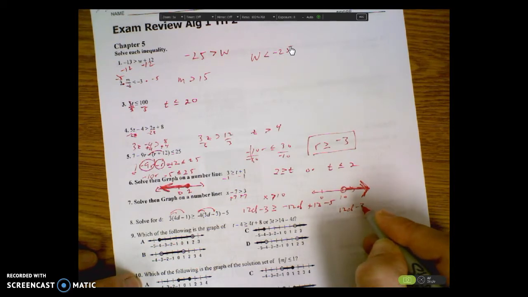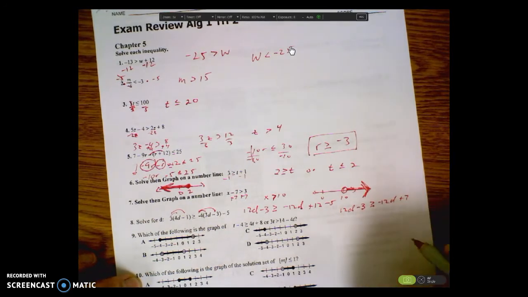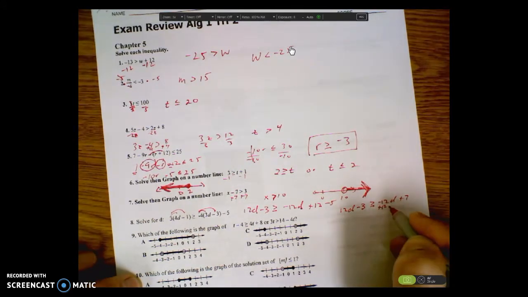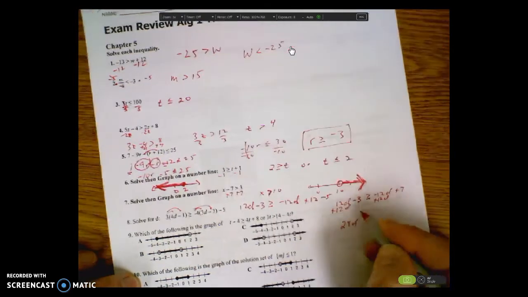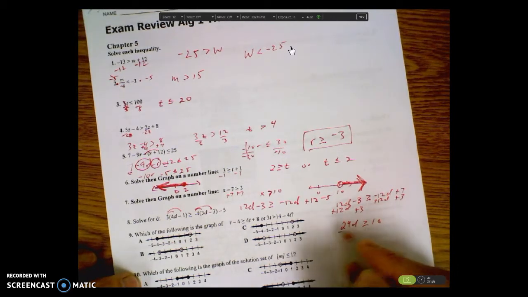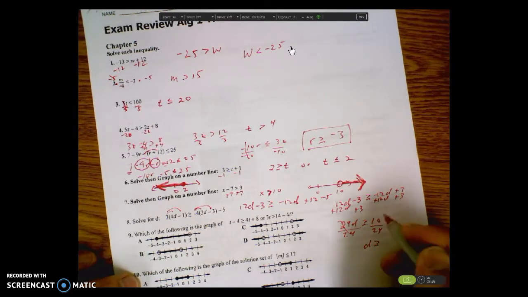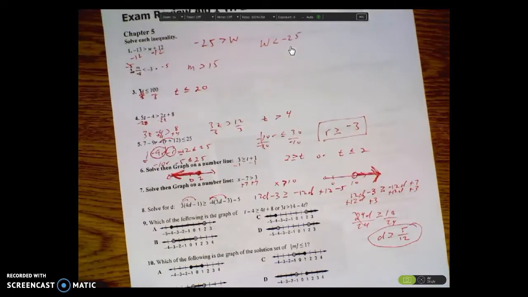12d minus 3 is greater than or equal to negative 12d plus 7. So I'm going to add 12d to both sides. And that gives me 24d. I'm going to add 3 over here, and that's greater than or equal to 10. Divide by 24. d is greater than or equal to, divide by 2, 5/12. So there is that.